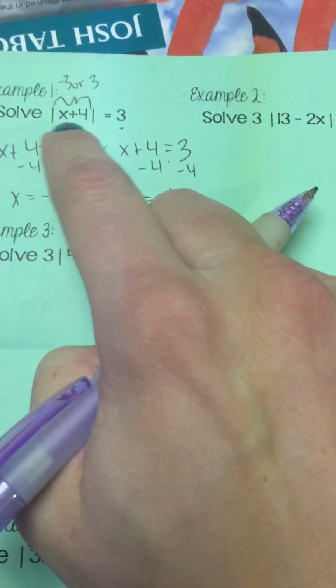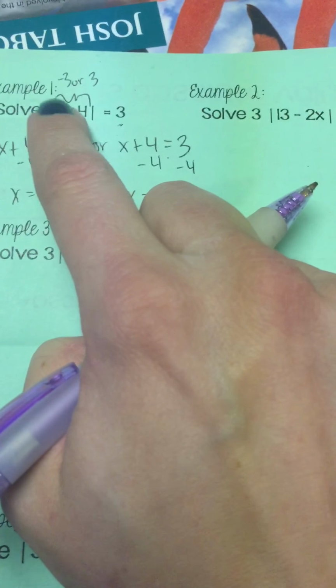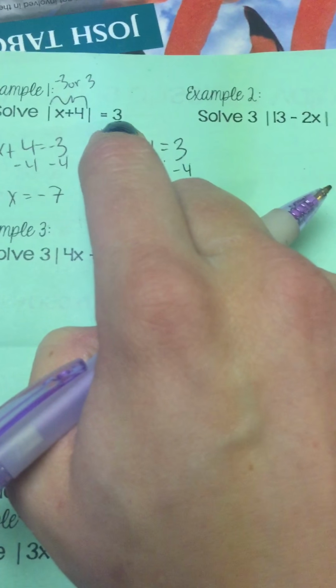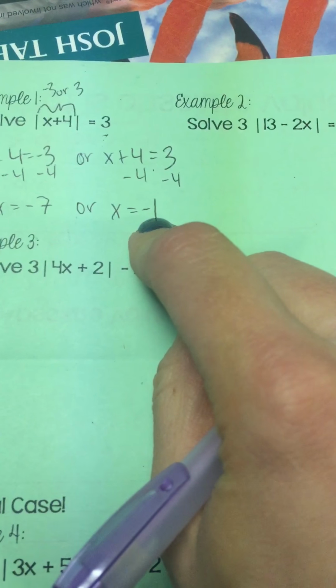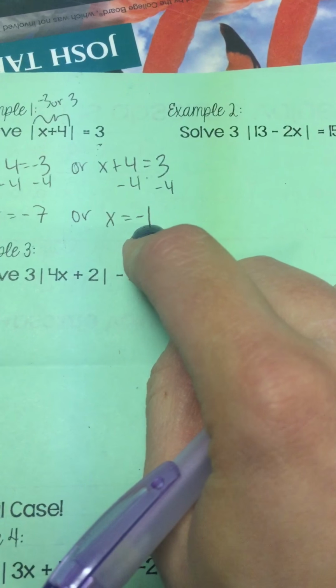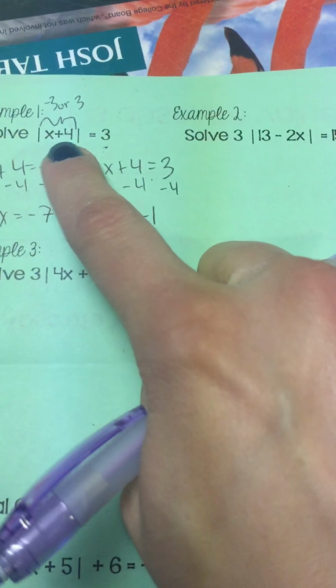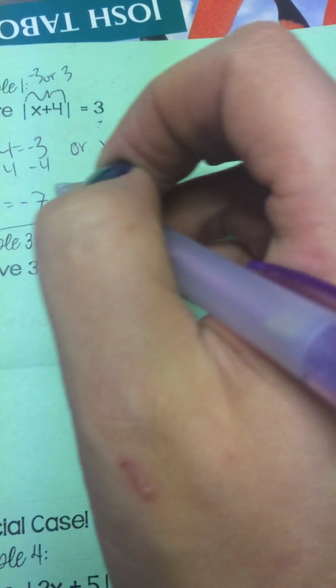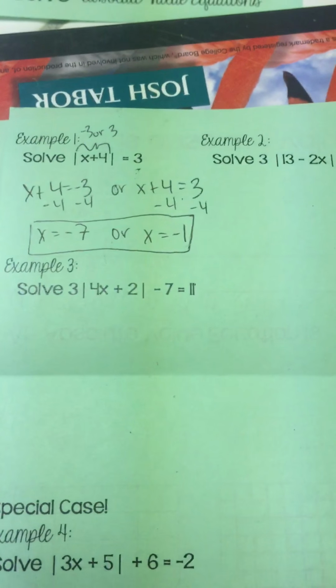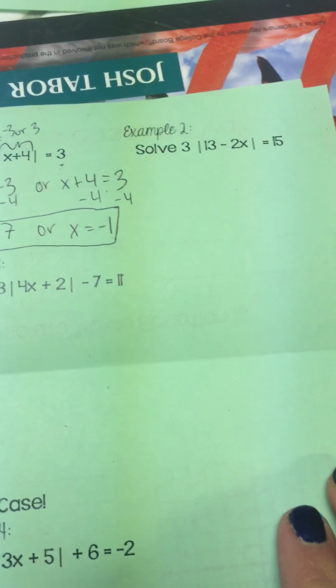So if I plug in a negative 7 for x, negative 7 plus 4 is negative 3. The absolute value of negative 3 is positive 3. If I plug in a negative 1, negative 1 plus 4 is positive 3. The absolute value of positive 3 is also 3. So both of these are a solution. You should be getting two solutions for each example.